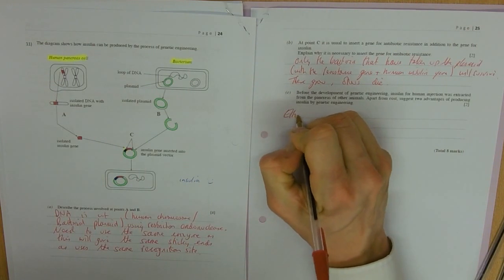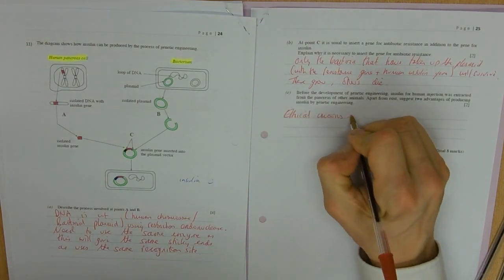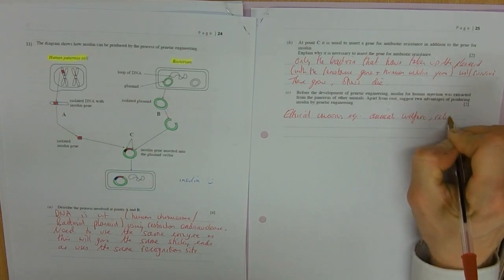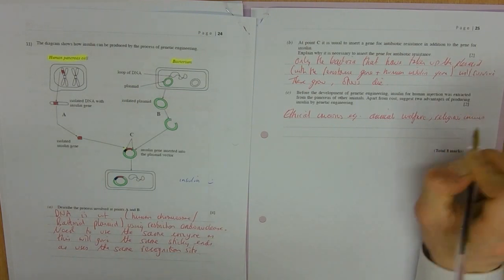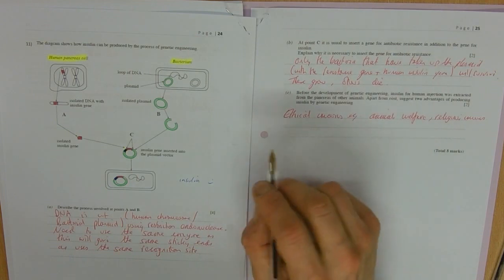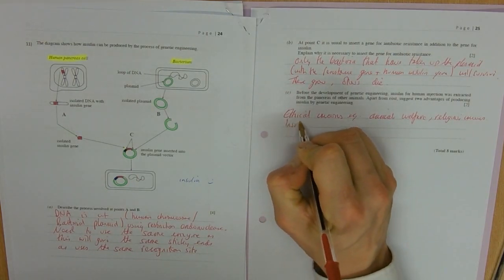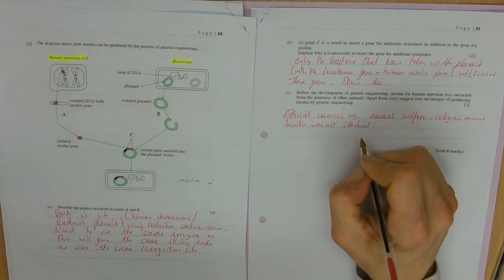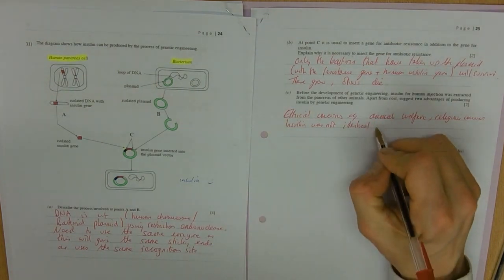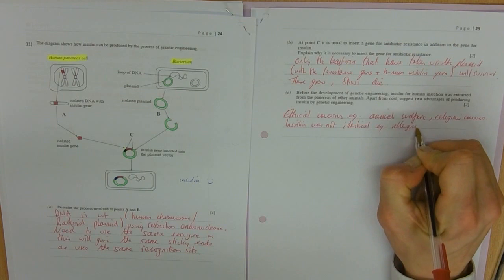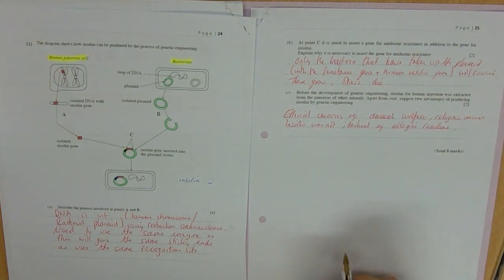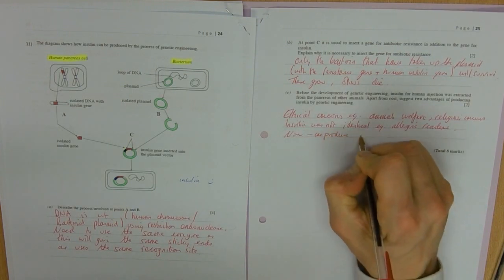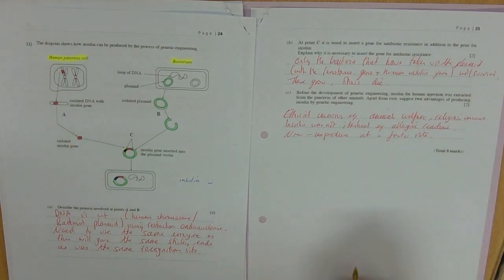So we mentioned ethical concerns, e.g. animal welfare, religious concerns, and then we've got the biological: the insulin was not identical previously, e.g. allergic reactions, and now we can produce it at a faster rate also.